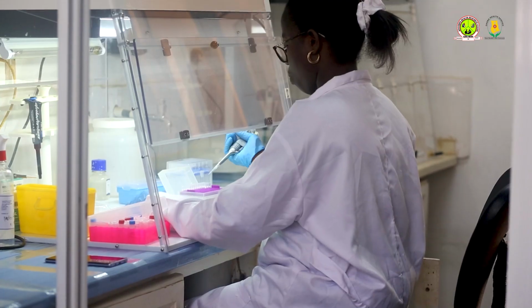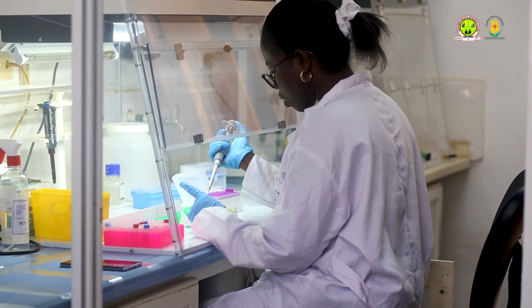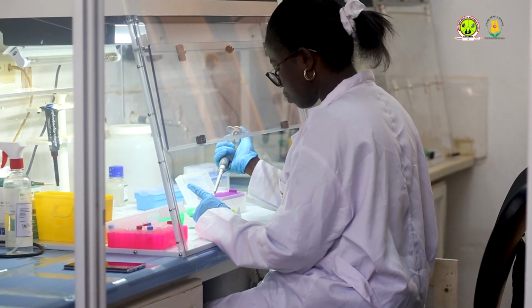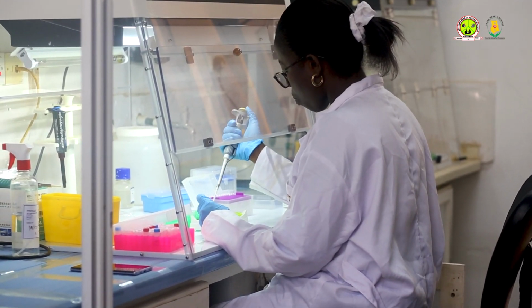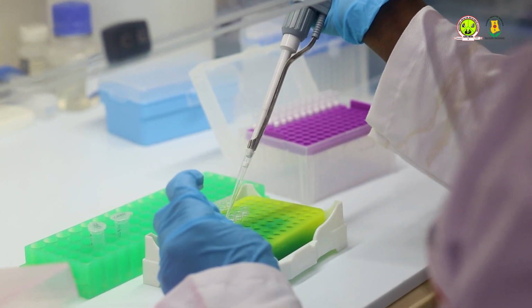So we do morphological identification, generally to the genus level, and at the species level we do molecular assays to identify, from the species complex, the exact species that we have in the study area. We have been doing this over the period to understand the dynamics, and in case there is the presence of new species in the study area.